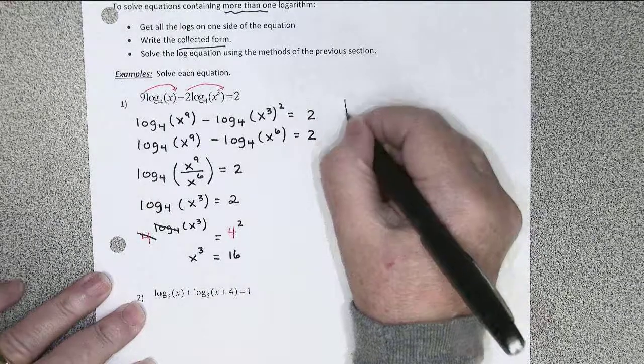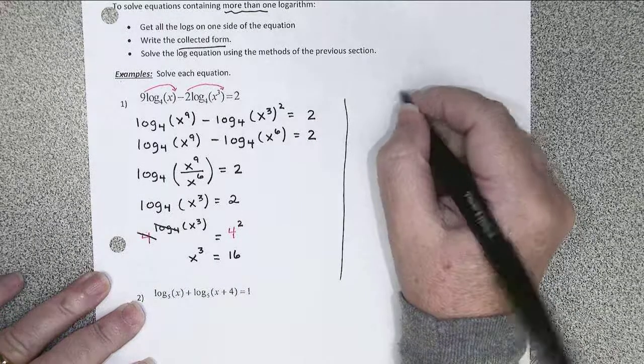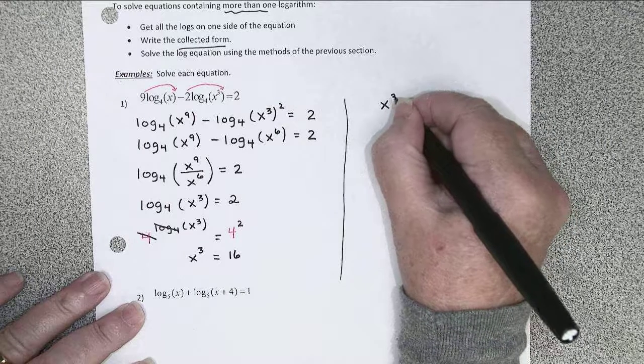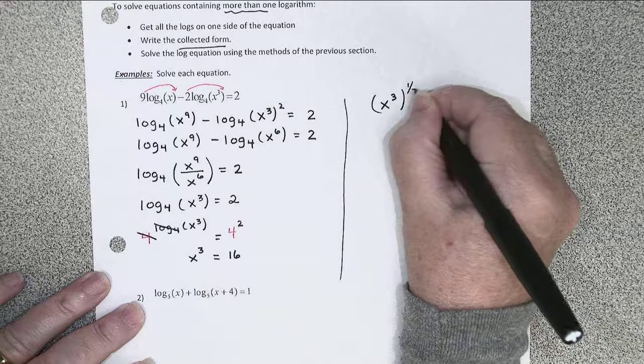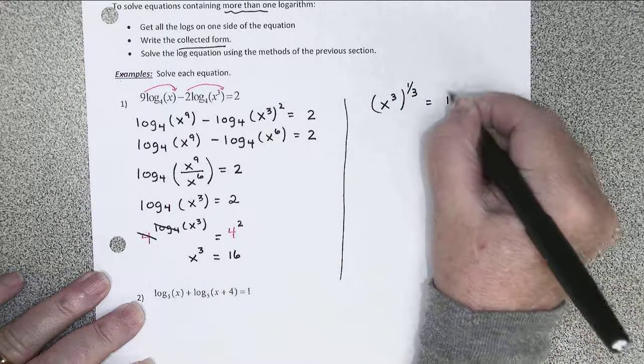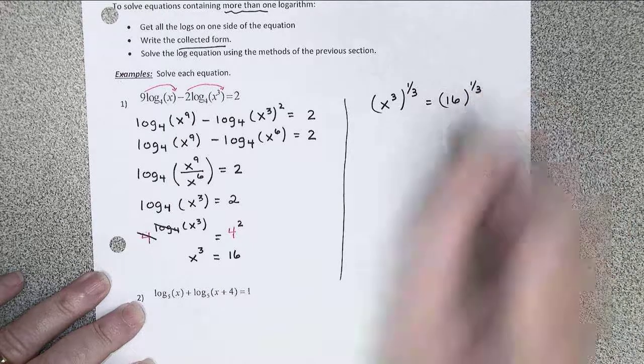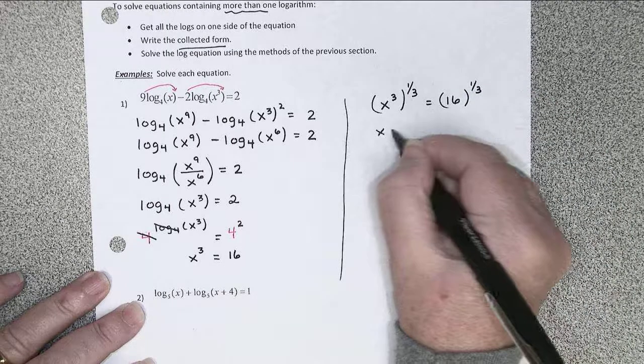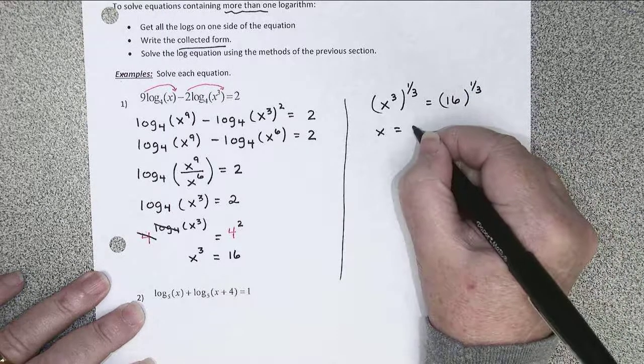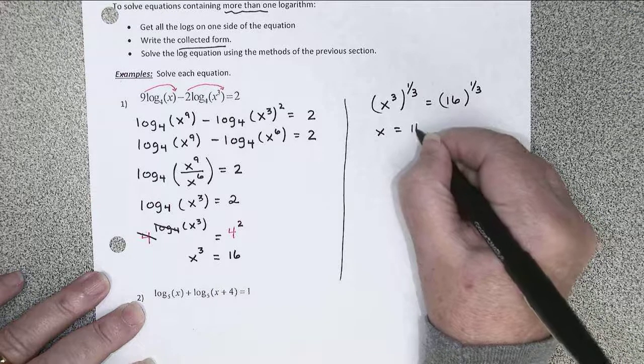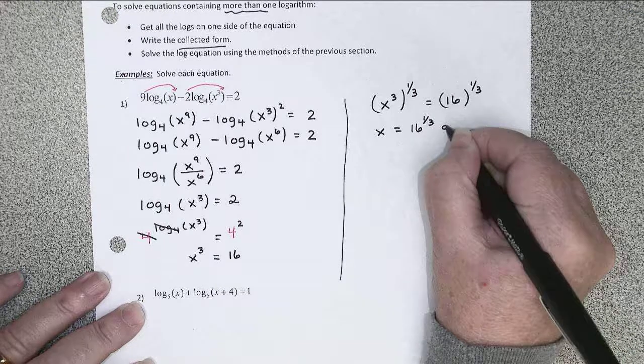I could take the cubed root, or the 1/3 power of both sides. The exact answer is 16 to the 1/3 power, or the cubed root of 16.